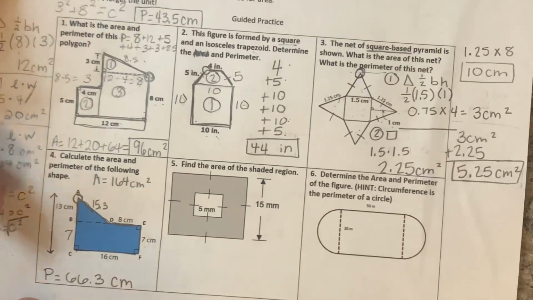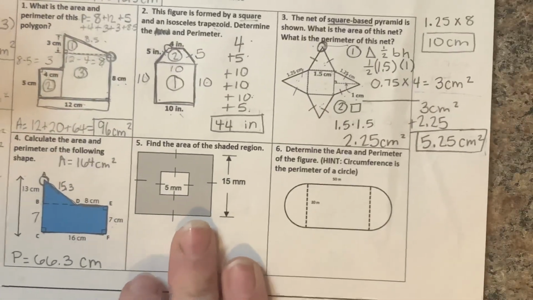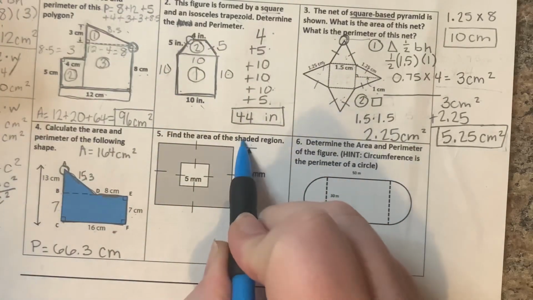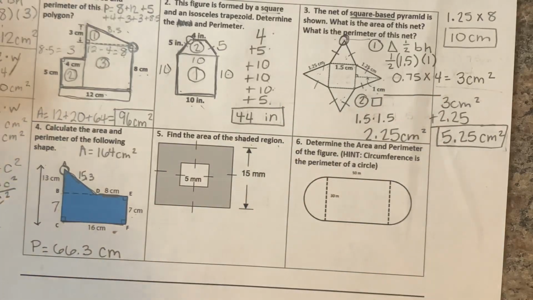All right, we have 2 more problems. Now, if you notice, this problem is a little bit different. It has something cut out. We call these problems shaded region problems. And the reason we call them shaded regions is we're cutting something out of the figure.